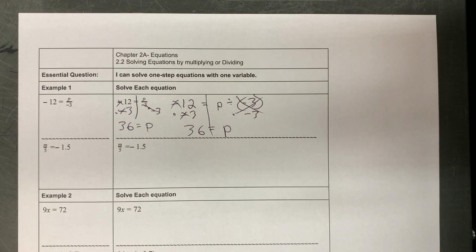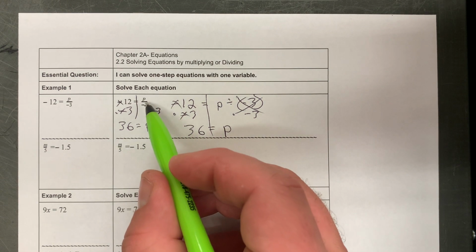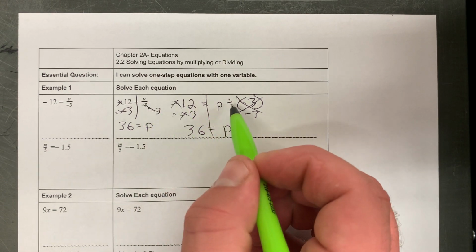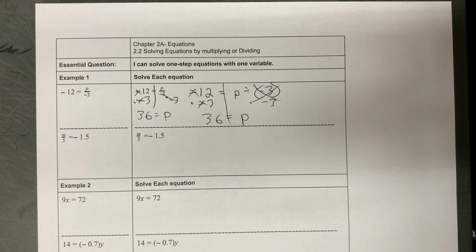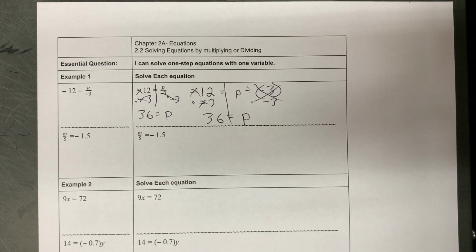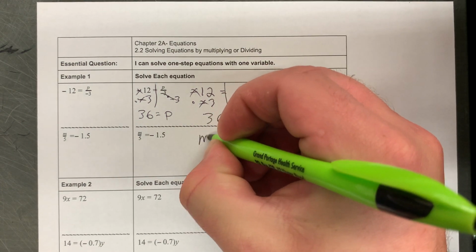That's showing you both ways of doing it, of keeping it with the fraction bar or rewriting it as division. We're going to keep it as the fraction bar from here on out. I just want to make sure that we have continuity in the same method of solving each equation. So let's go down to the second one in example 1. I have m divided by 5 equals -1.5. Now I still need to isolate my variable, which is m. I'm going to rewrite it so it's a little larger here.